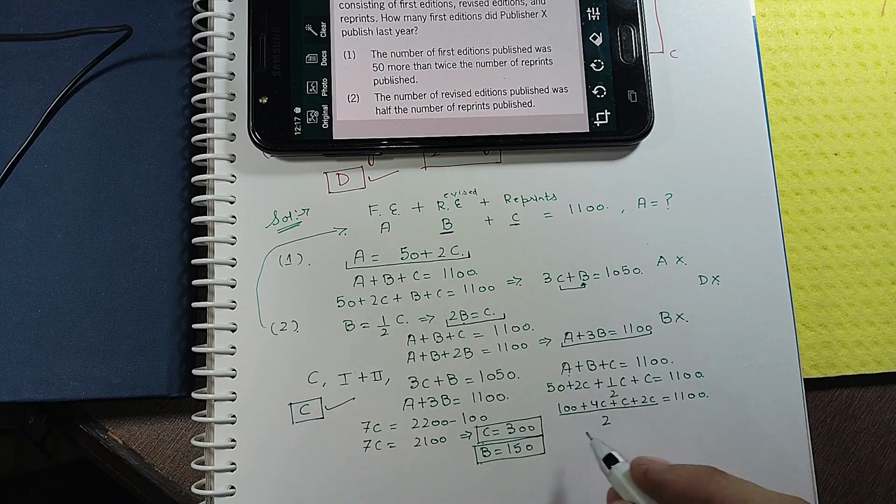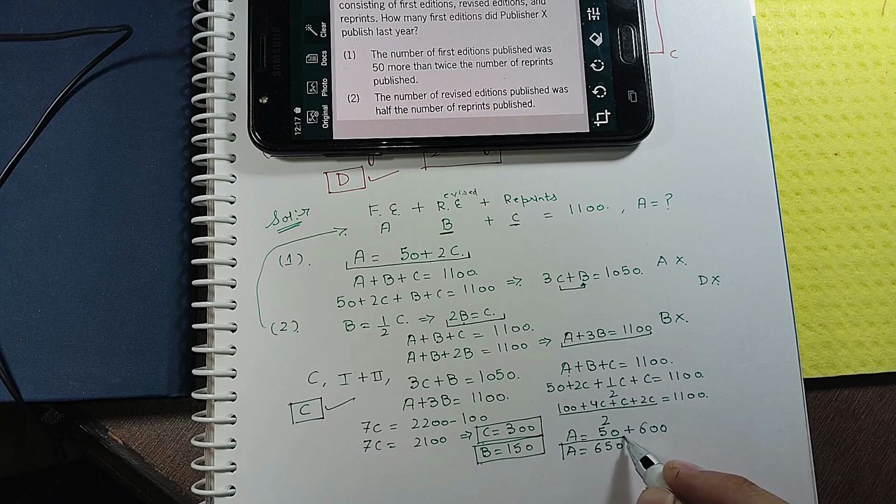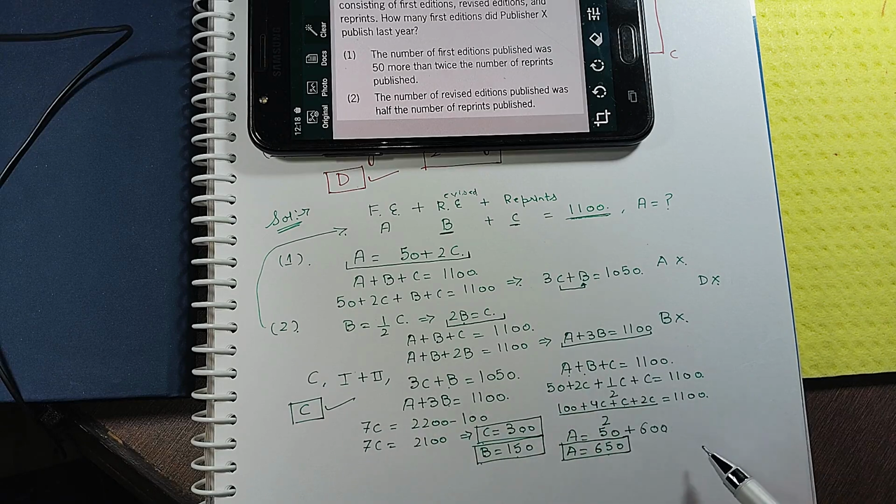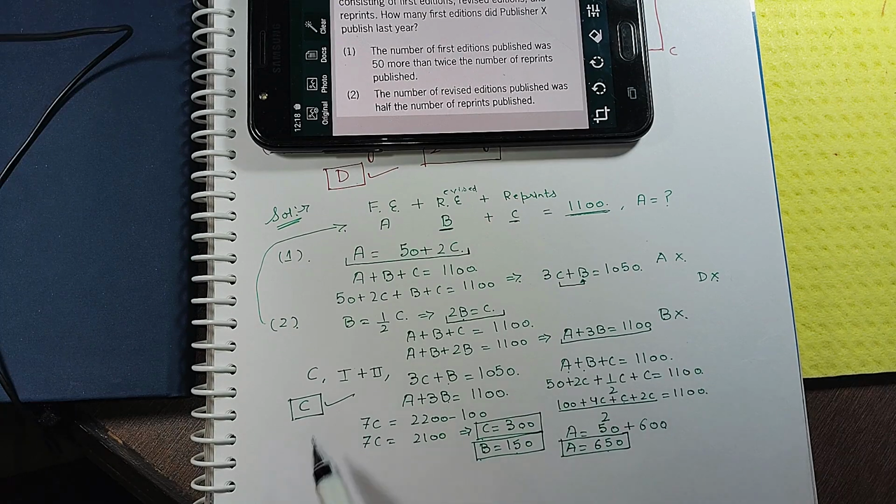Now A is equal to 50 plus twice of C, right? So twice of C is 600, right? So A will be equal to 650. Now you can check all the givens which I am given. 650 plus 150 is 800, 800 plus 300 is 1100, which was originally the total, right? So whenever you are able to find that there are 3 variables and we have 3 equations, 1, 2 and 3, we'll be easily able to find this. So we can mark the statement. We don't need to find the answer basically in data sufficiency questions. So the right option for this is option C.